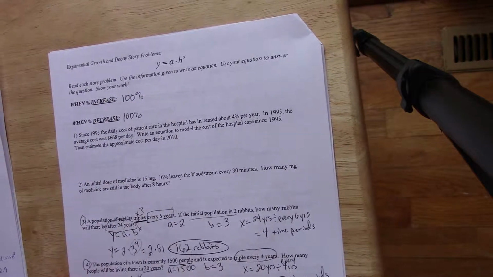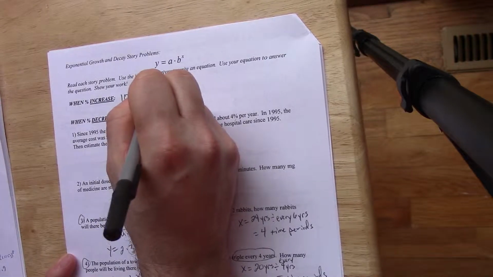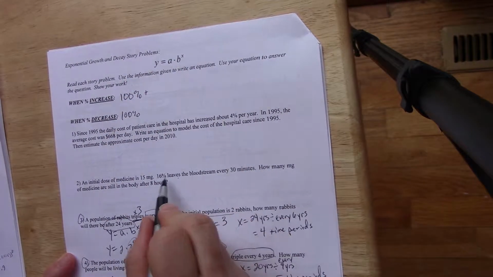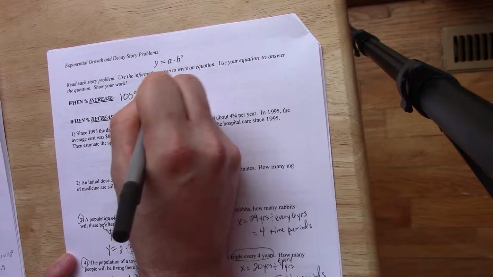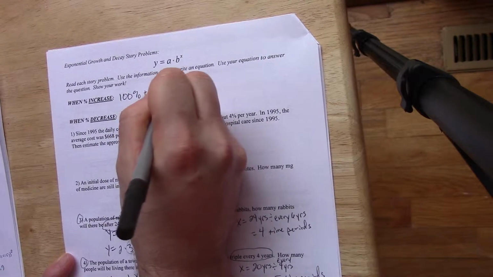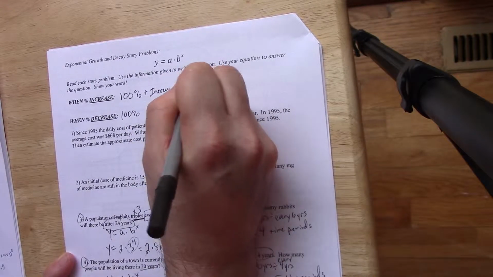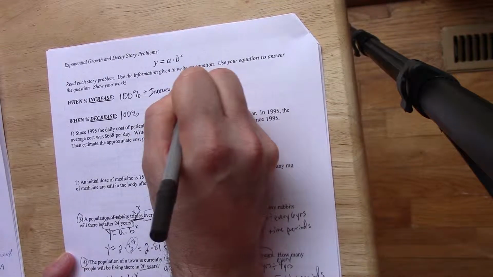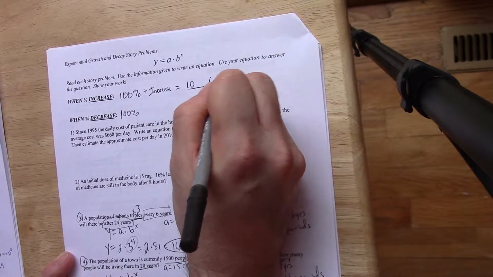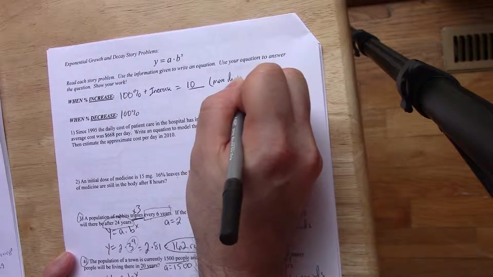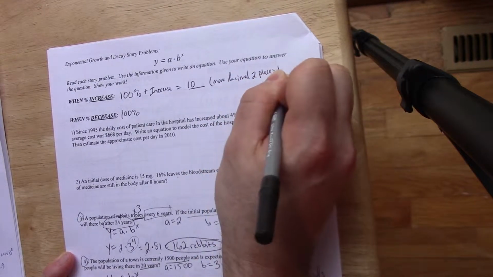A whole of something. If it increases in percent, I want to add whatever it tells me. So 100 plus the increase will give you 100 and something, and then you would move the decimal over 2 places left.